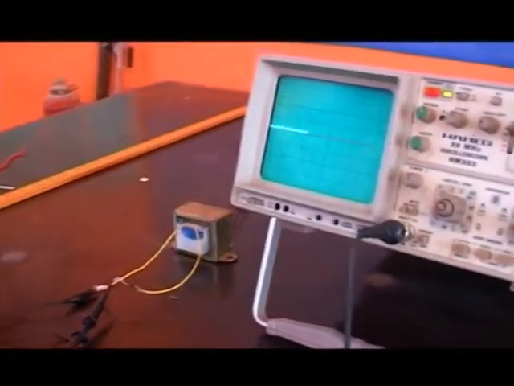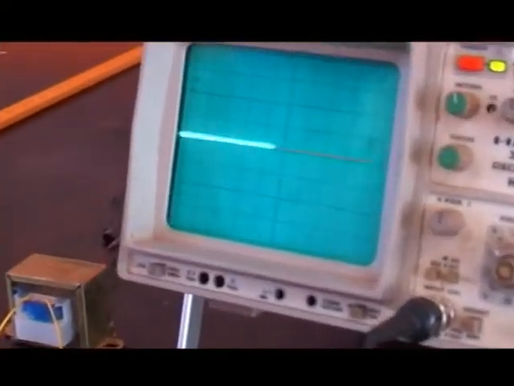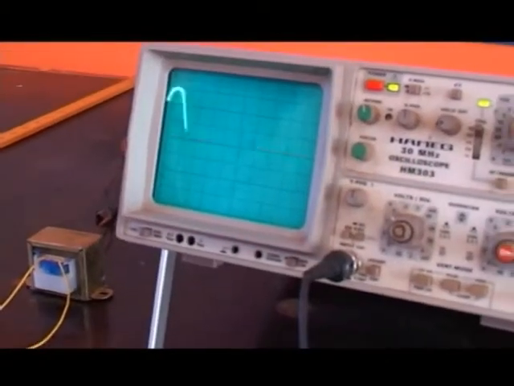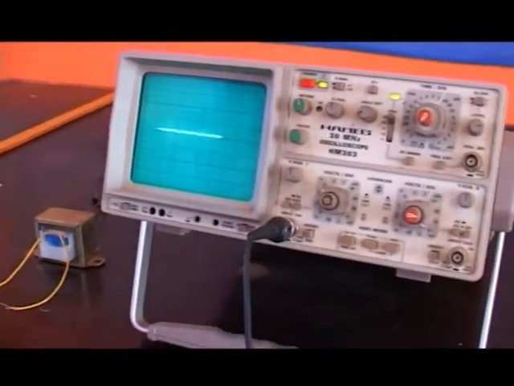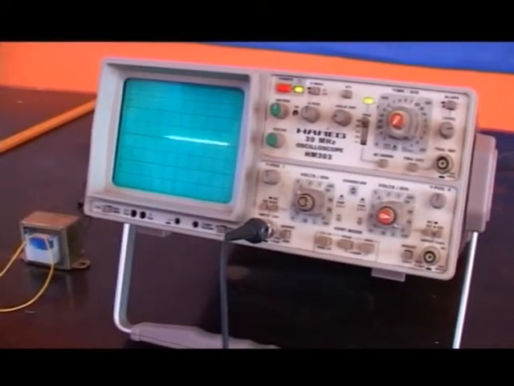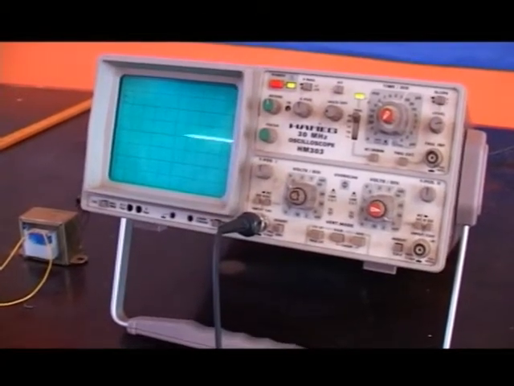Only the positive part is emerging in the output. This is a half wave rectification because half of the wave, the positive part, is allowed to pass through. The negative part is not allowed and it is cut off.